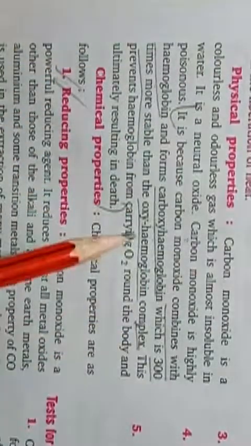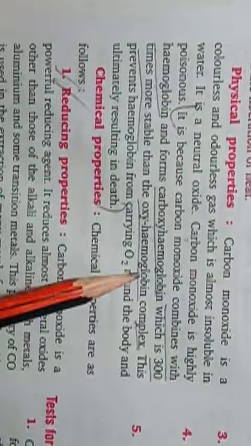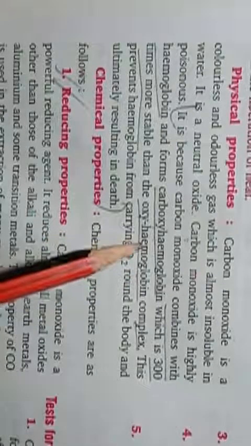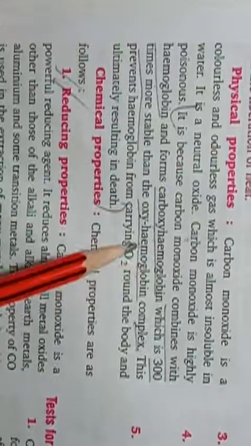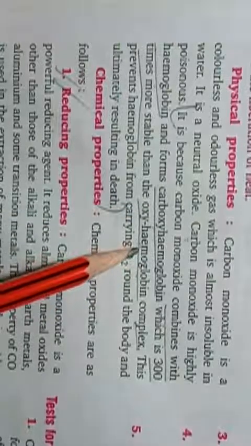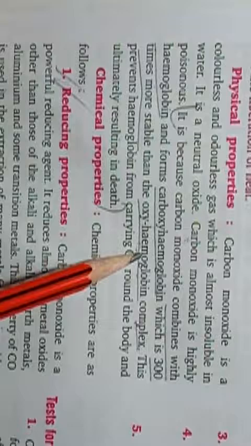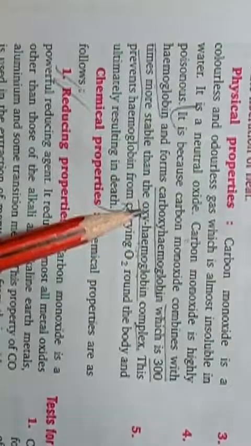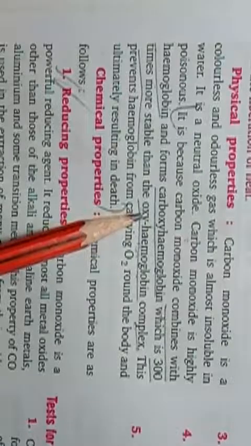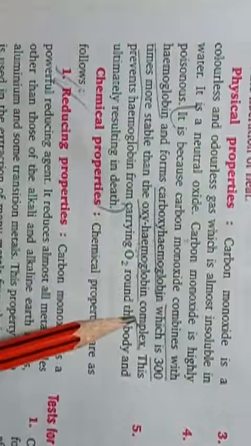The compound of carbon monoxide with hemoglobin is known as carboxyhemoglobin, which is 300 times more stable than the oxyhemoglobin complex. What is the oxyhemoglobin complex? The complex of hemoglobin with oxygen. What is the function of hemoglobin in our body? The function of hemoglobin is to carry oxygen to different parts of the body in the form of the oxyhemoglobin complex.